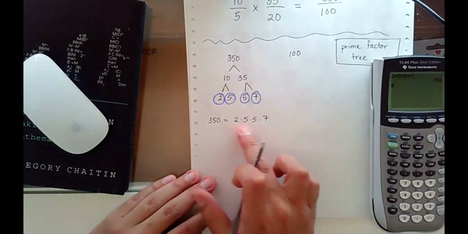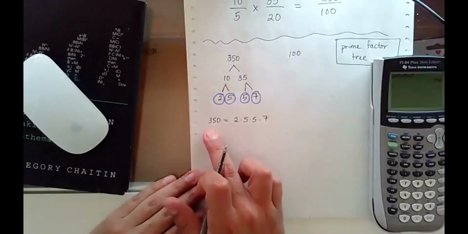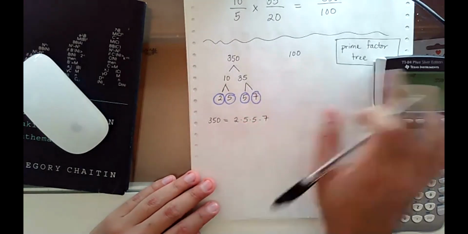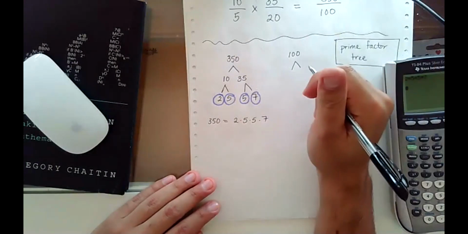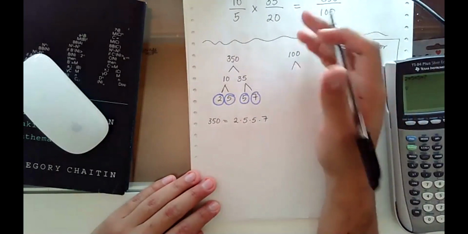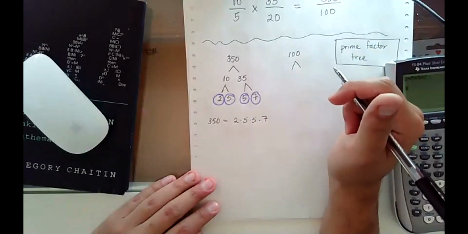We would say that this is the prime factorization of 350. Now we'll do the same thing with 100. 100, you could do 2 times 50, or you could do 10 times 10. It doesn't matter how you start, as long as you break down each of the branches into their prime numbers.